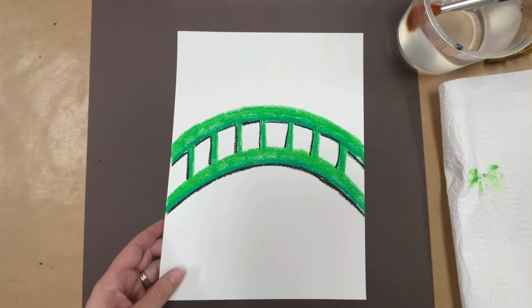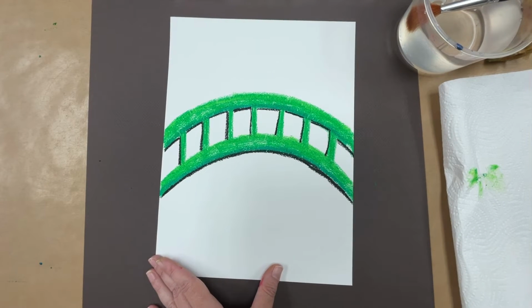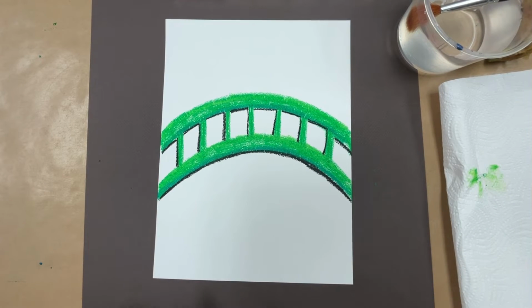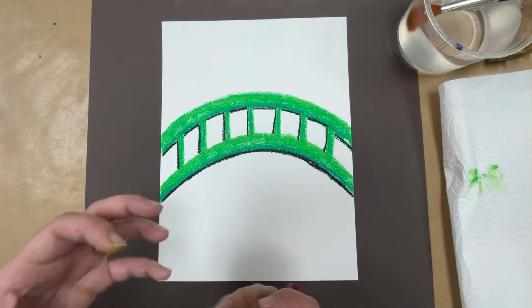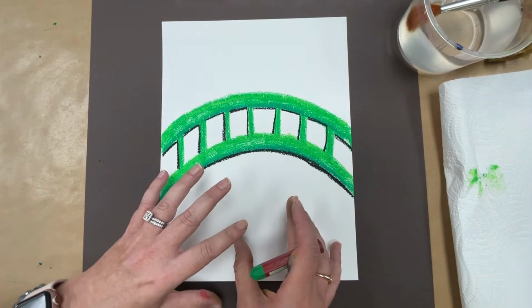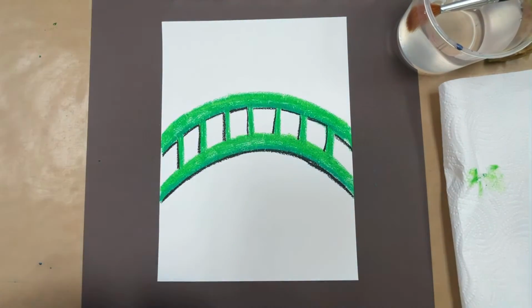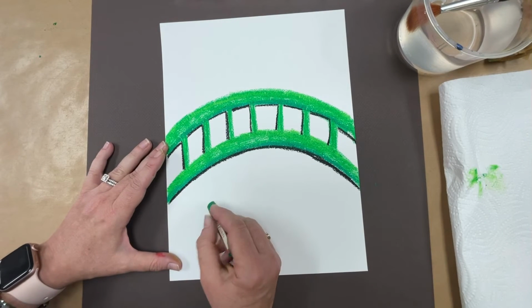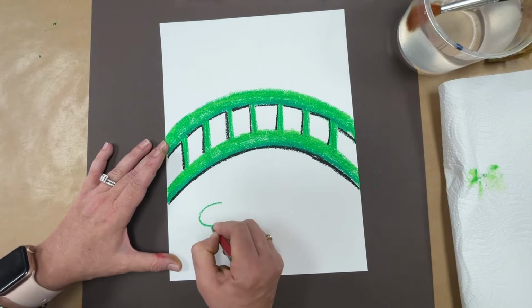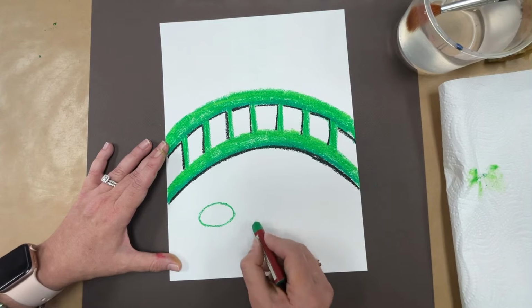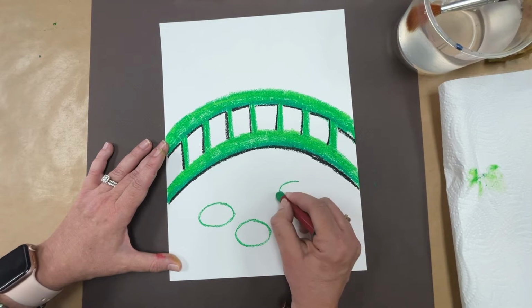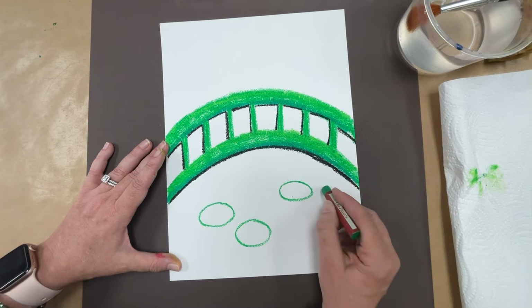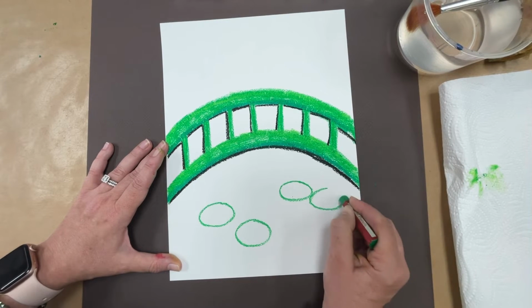The next step is to draw our lily pads. And lily pads are just like an oval shape. An oval's kind of a stretched out circle. So this is our foreground, the part that's closest. So those lily pads are going to be bigger, and they're going to get smaller as they go back. So I'm going to start drawing some oval shapes, some lily pads. And they're sort of big. They're not too big. Some can kind of touch one another like those did.